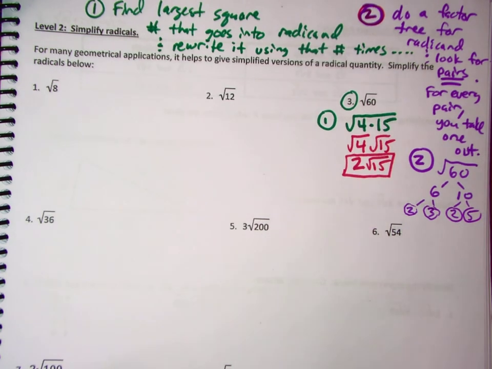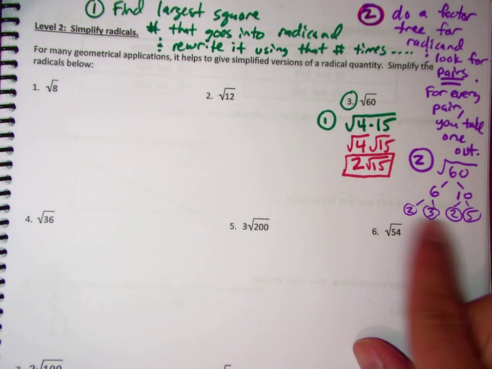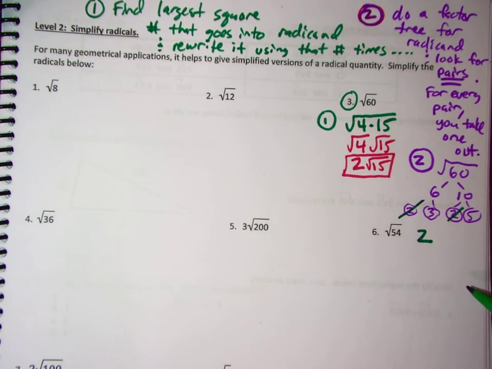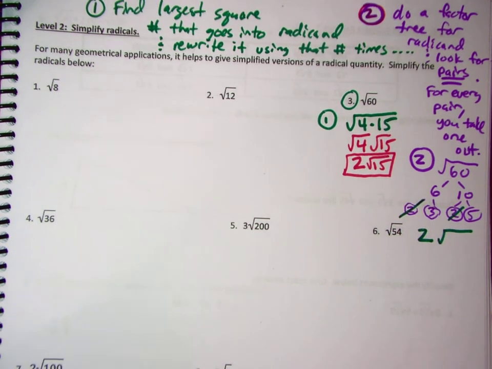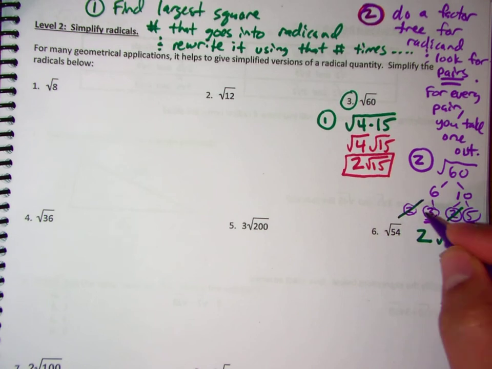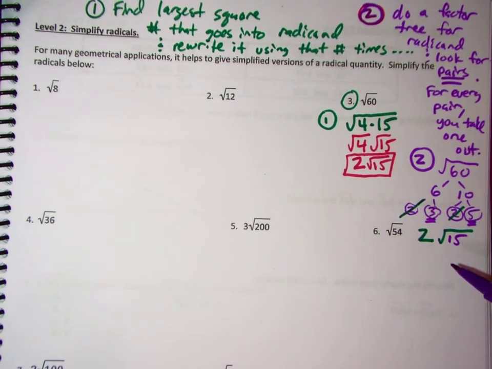Okay, and so now I look for a pair of numbers. Well, right now I see a pair of 2's right here. And so here's one pair of 2's, so that means one 2 comes out. And I don't see any other pairs inside here. So then whatever's left, namely this 3 and this 5, you re-multiply that out. So 3 times 5, that's going to be 15. And we're done. Okay, so every pair, you pull out one of them.